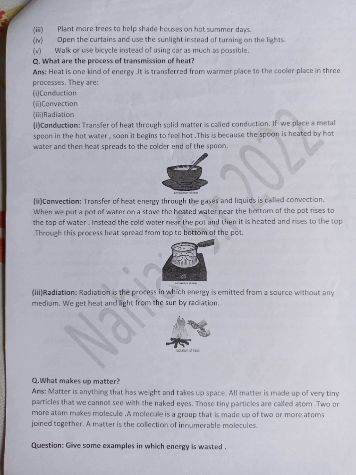If we place a metal spoon in hot water, soon it begins to feel hot. This is because the spoon is heated by hot water and then heat spreads to the colder end of the spoon. 2. Convection. Transfer of heat energy through gases and liquids is called convection.